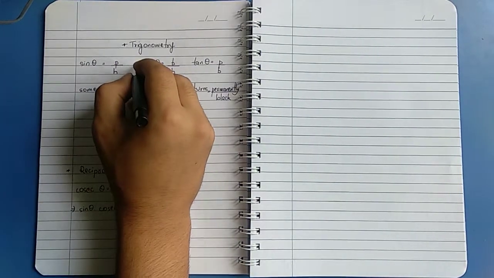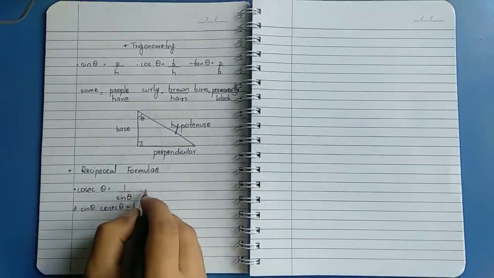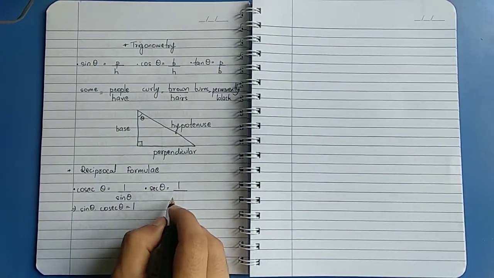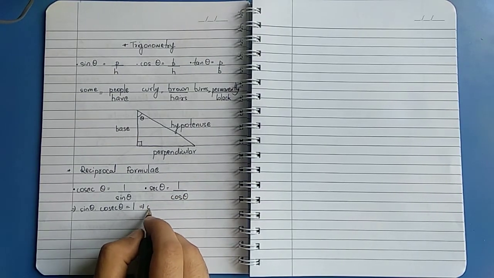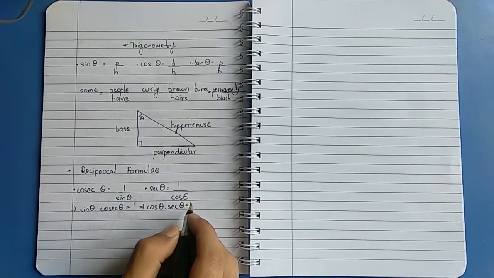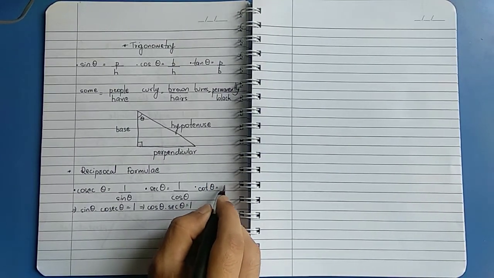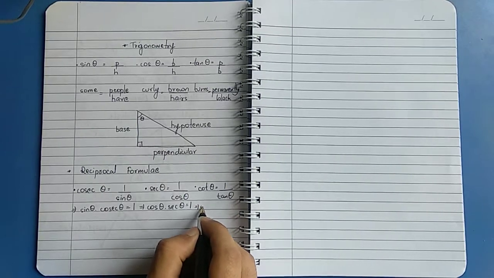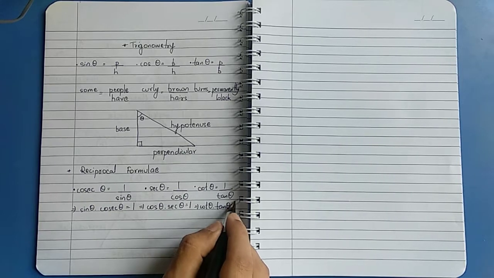Next is sec theta. Sec theta is 1 by cos theta. So from here we can say that cos theta into sec theta is 1. And last is the cot theta, which is 1 by tan theta, which implies cot theta into tan theta is equal to 1.